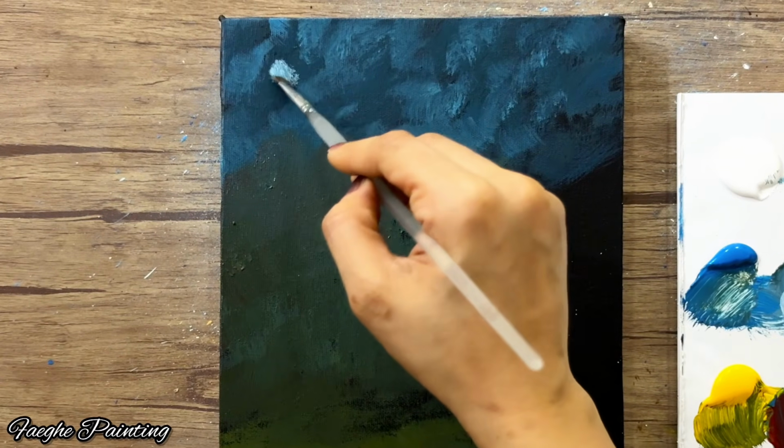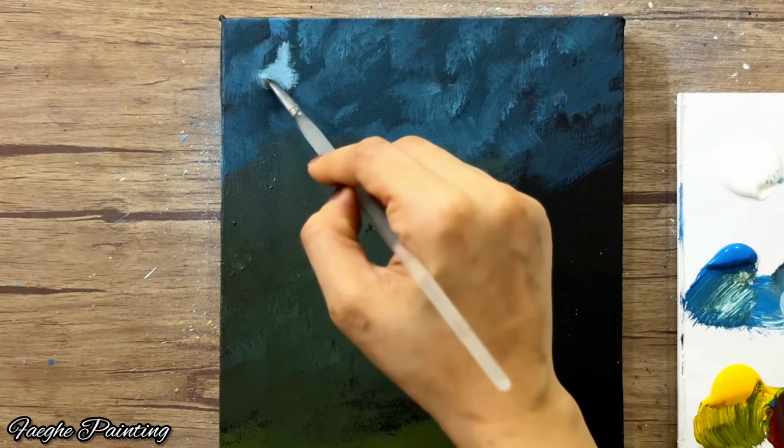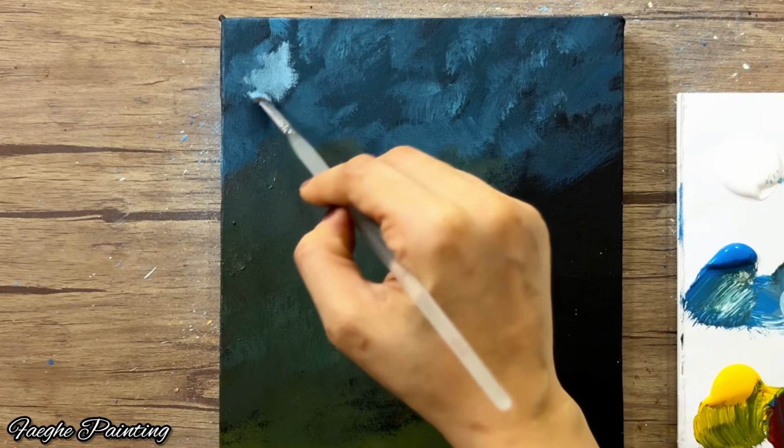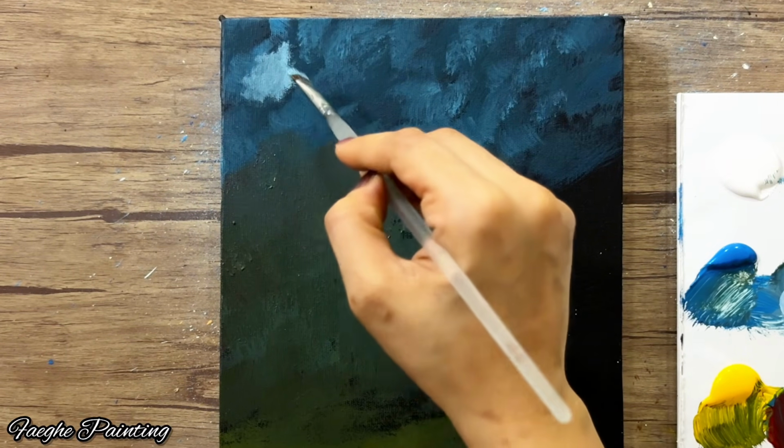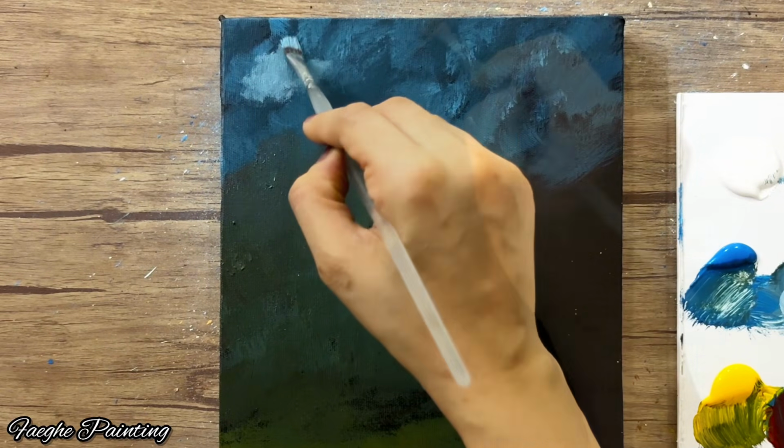Now I mix white with a little blue and place a few soft pale patches throughout the background. These areas will look like mist and diffused light between the trees.